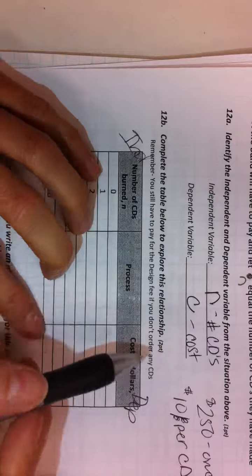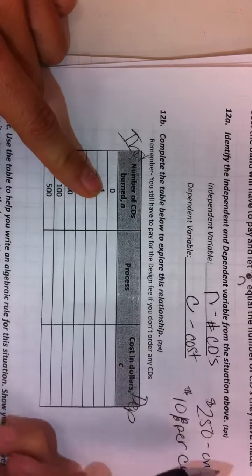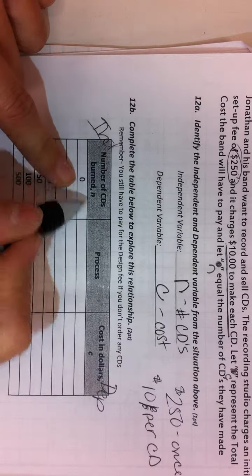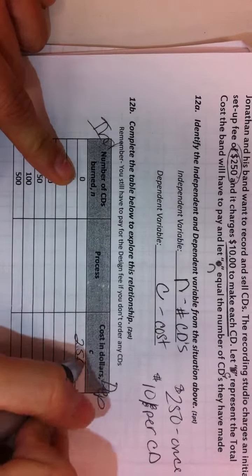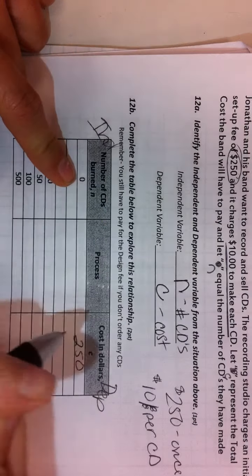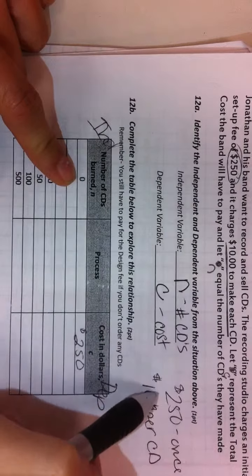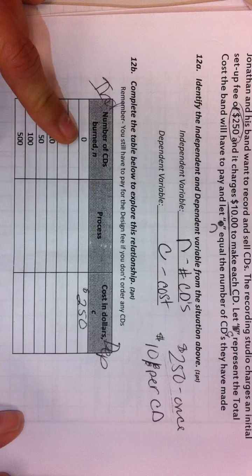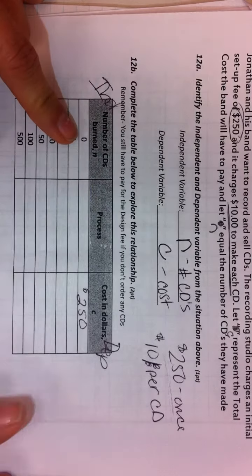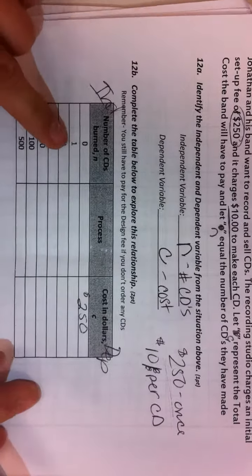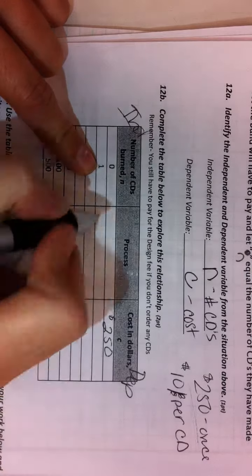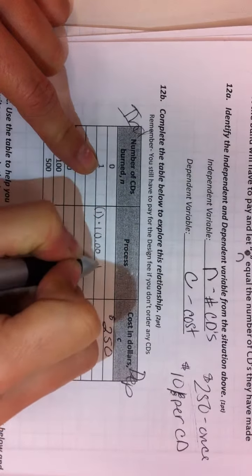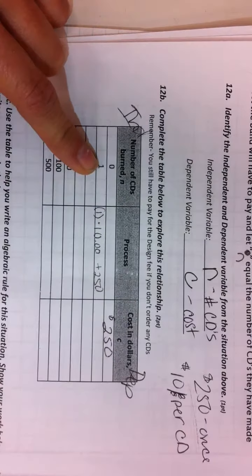So let's think about that. If we go to them and we actually get to pay them the $250 setup fee, but we don't actually buy any CDs, we're still going to pay them $250 just for the setup fee. It's almost like you're paying them to set up the machines. So you set up the machines. Let's say we buy a CD. So that one CD is going to cost $10. Plus, we're going to have to add the $250 fee.